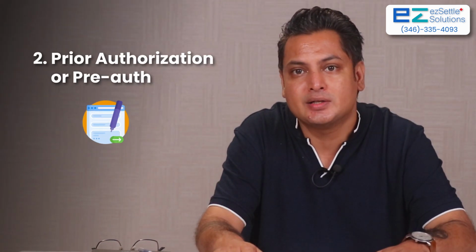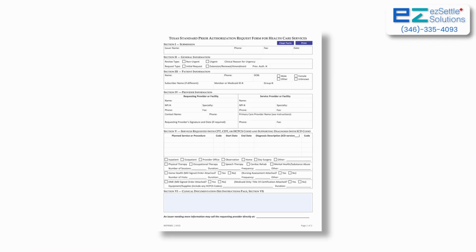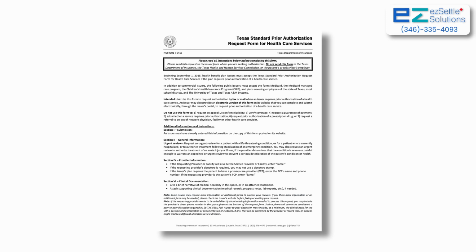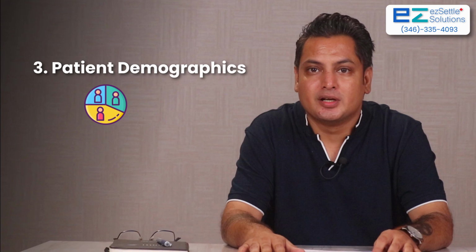Let's move on to the point number 2, which is prior authorization, or also known as pre-auth. There are certain procedures like surgeries which need pre-authorization from each and every insurance company. As we know, insurance companies work on a very strict guideline and documentation. If the pre-authorization certificate has not been submitted, the insurance payer is not entitled to pay your facility any money. Let's move on to point number 3, patient demographics.